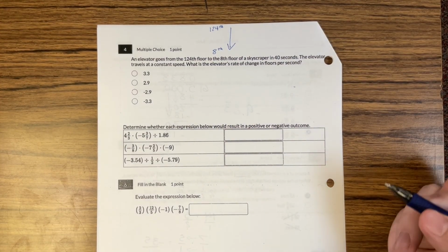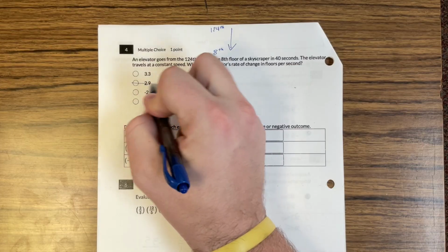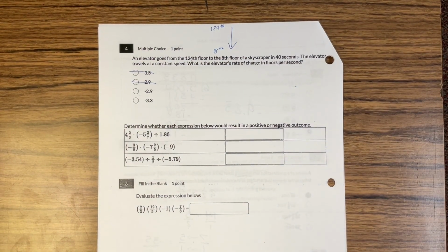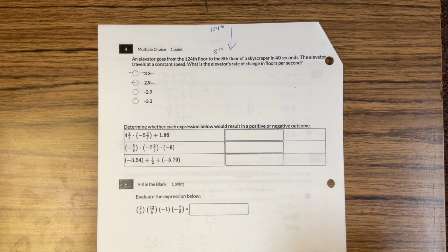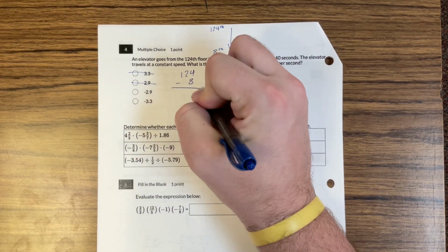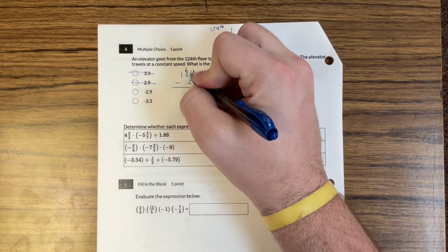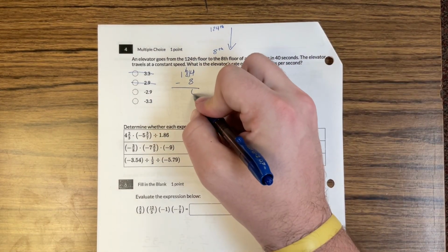That tells me that this is going to be a negative solution because going down is negative. So I'm going to cross out my positive answers. I know that my answer is going to be negative. Now what I need to do is figure out how far down we went. So I'm going to do 124 minus 8 to see how many floors we went down. I'm going to need to do a little bit of regrouping here.